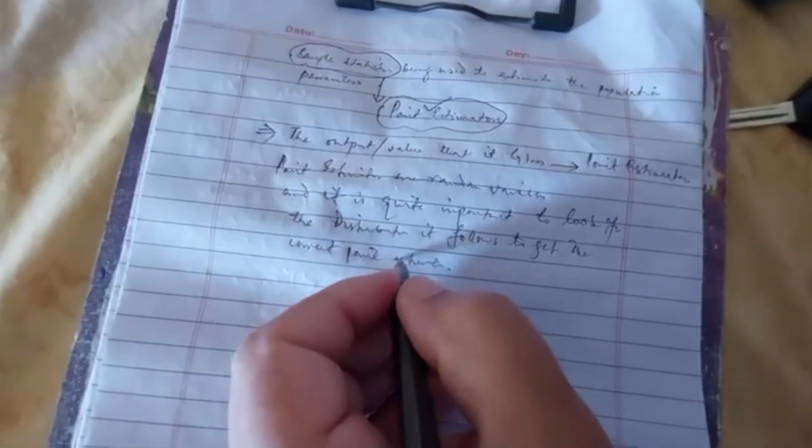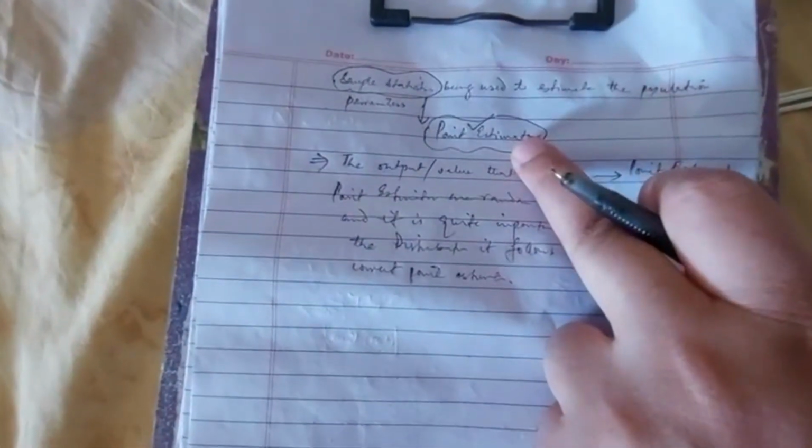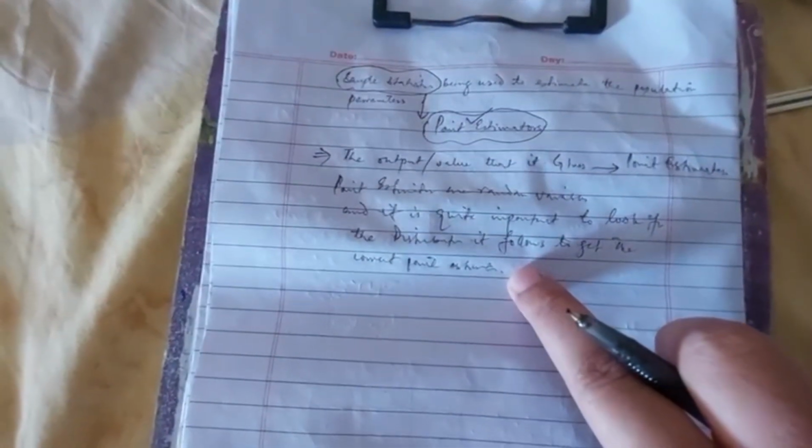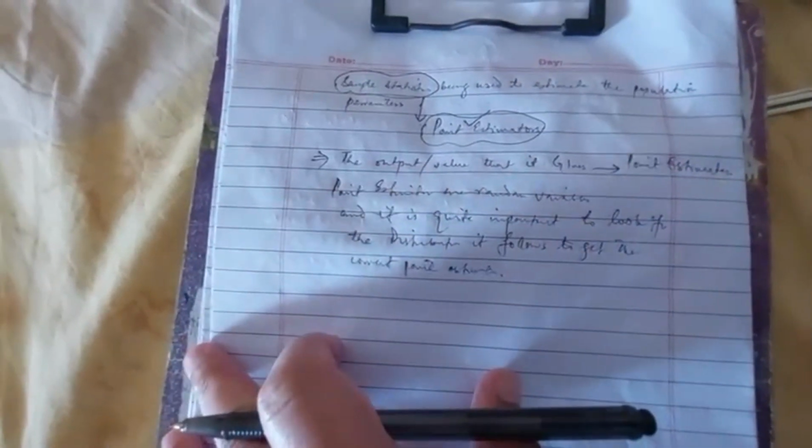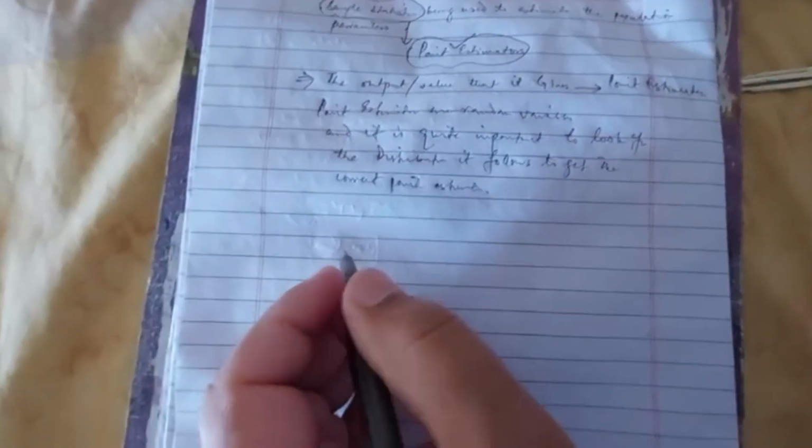The distribution of these point estimators has quite a role in estimating the best value, because if we don't know the distribution, we cannot predict the exact value. So the sampling distribution is very important to find the best estimate.